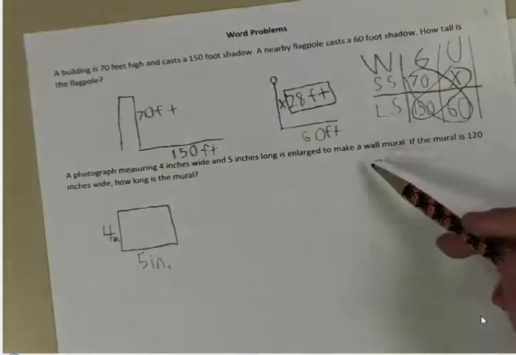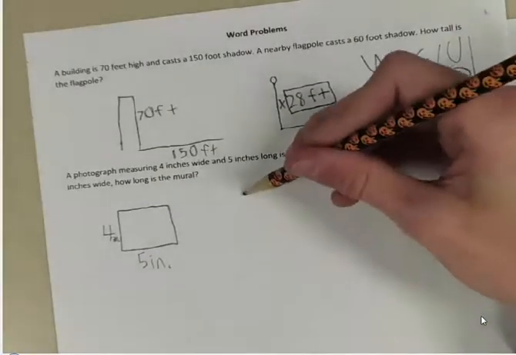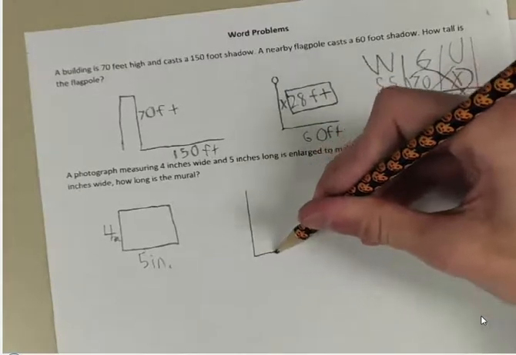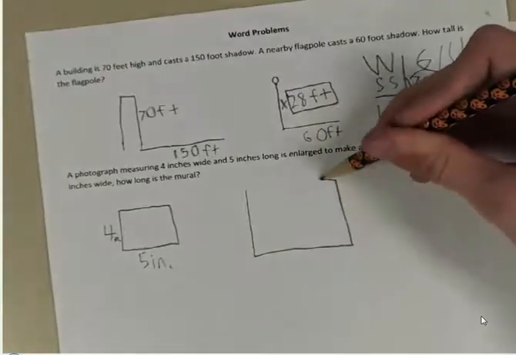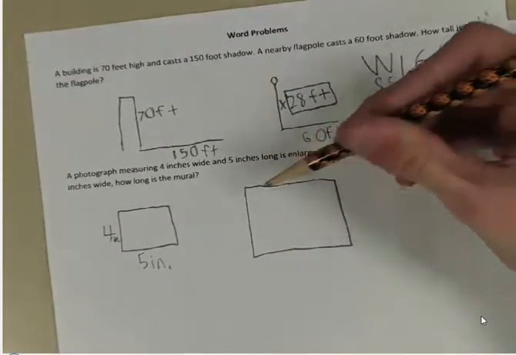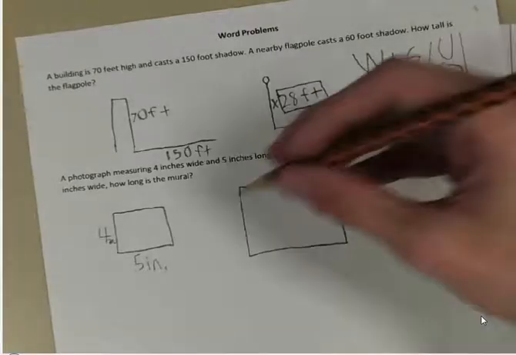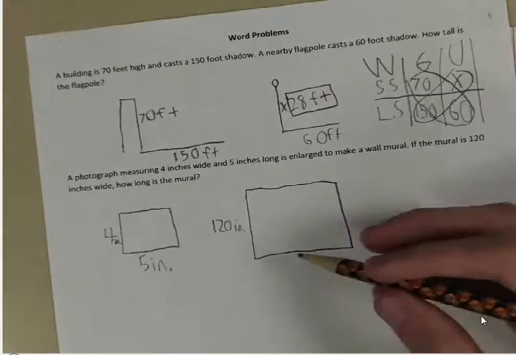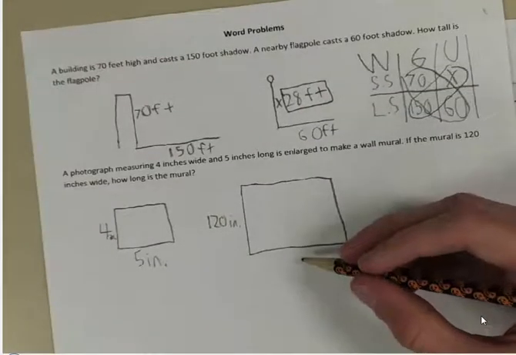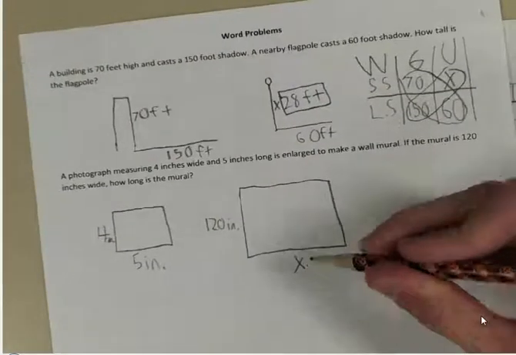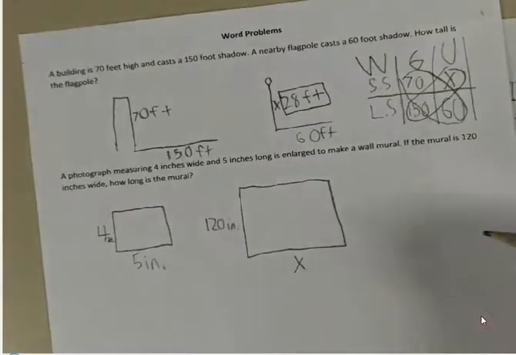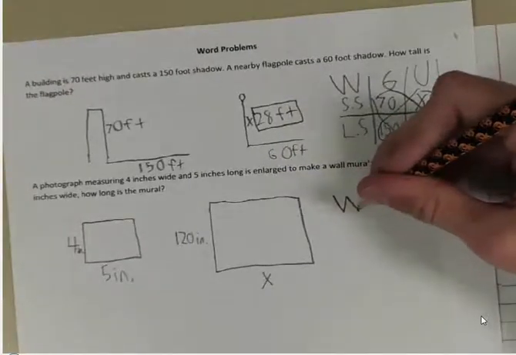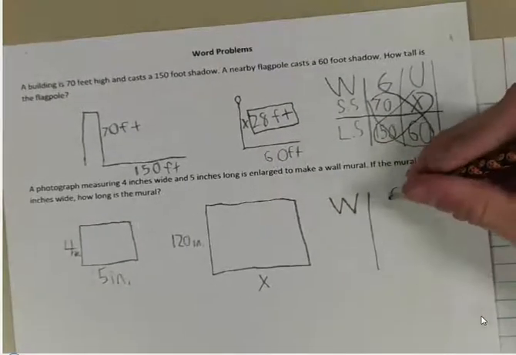So it's enlarged to make a wall mural. So here's our mural. And this one is 120 inches wide. How long is the mural? So we're looking for the length of the mural, which means this one is going to be our X, because that's the one we don't know. That's the one we need to find. So we're going to make another WGU chart.